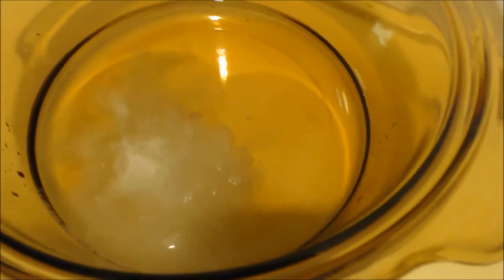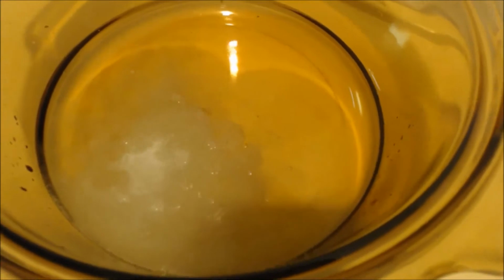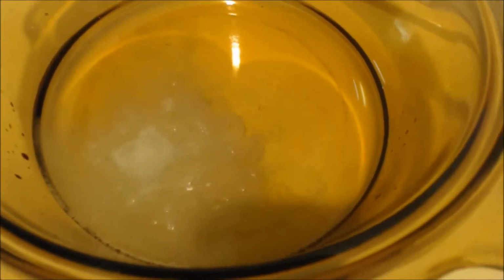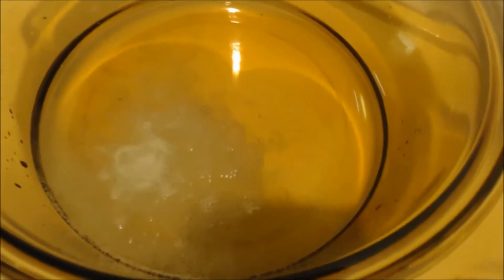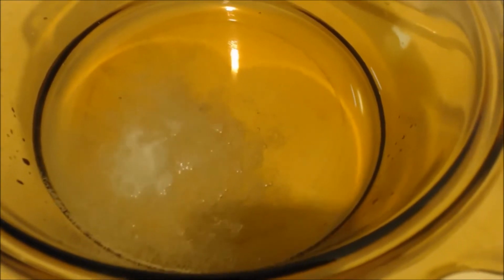And you can go buy this at the store, man, but this doesn't have any sugars in it or any of the additives that they might put into the vinegar that you buy at the grocery store.